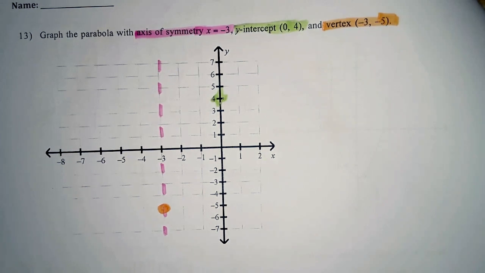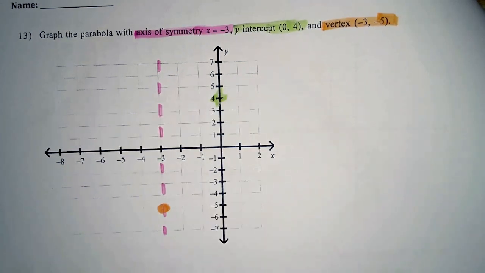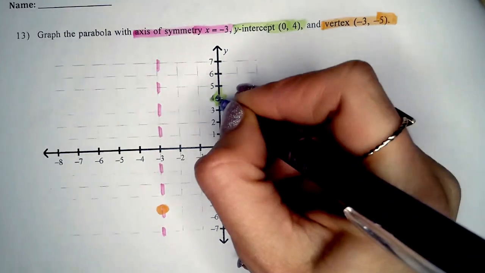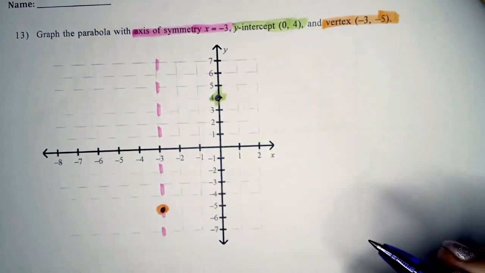I need the reflected point now. We were messing that up just a minute ago. I need that reflected point. How do I get the point that is being reflected? I have this is one side. There's my vertex.